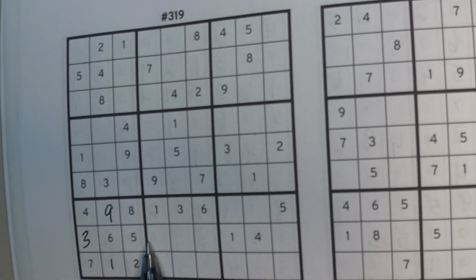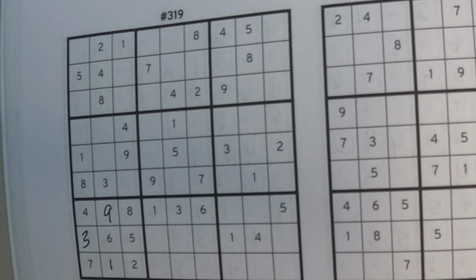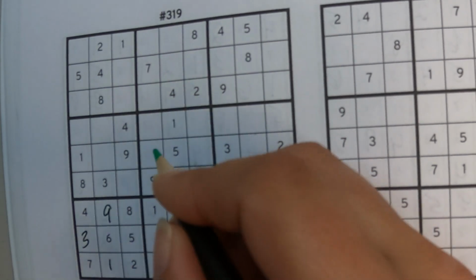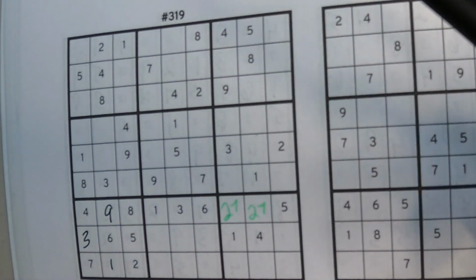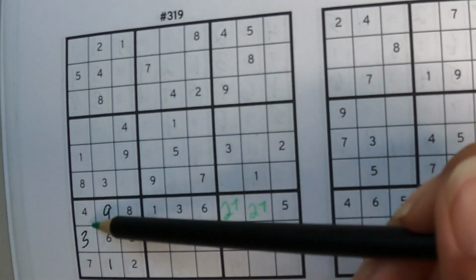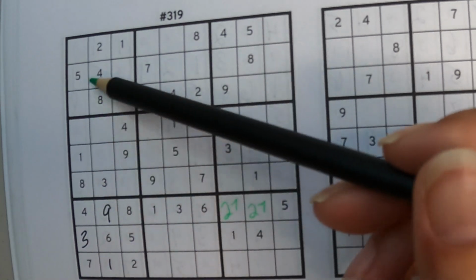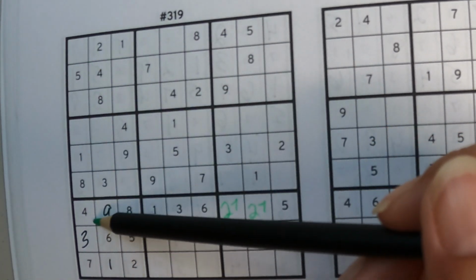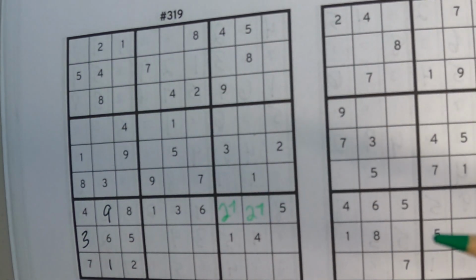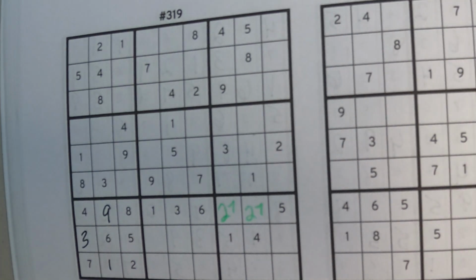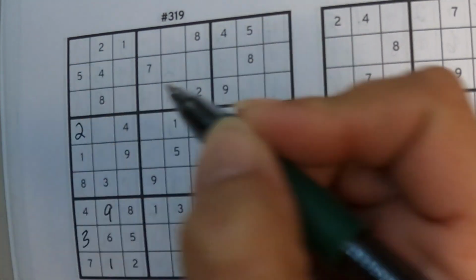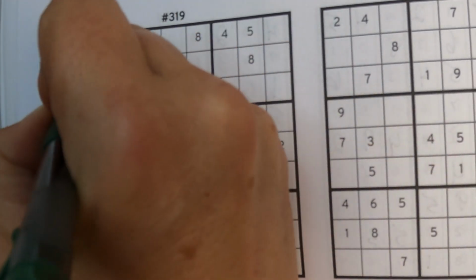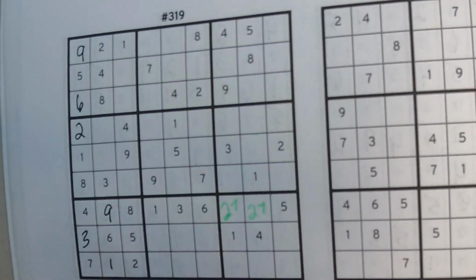For this row now, we're missing 2 and 7, and I don't see any help, so 2, 7, 2, 7. For this column, we're missing 2, 6, and 9. We've got a 2 covering these two boxes, so our 2 is here, 9 here, so 6, 9.